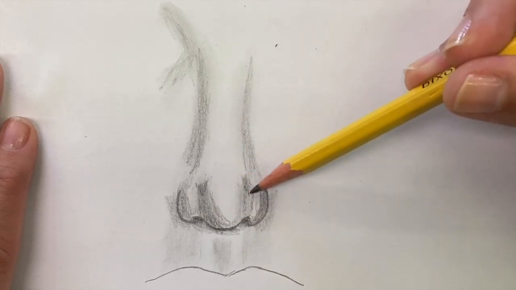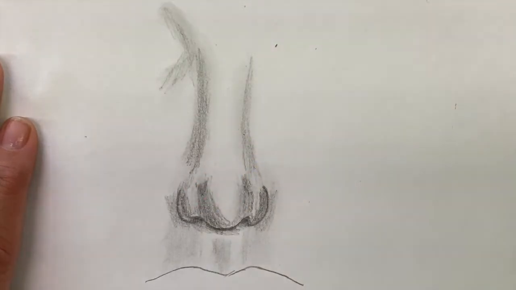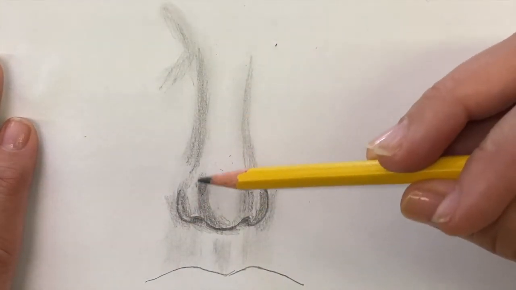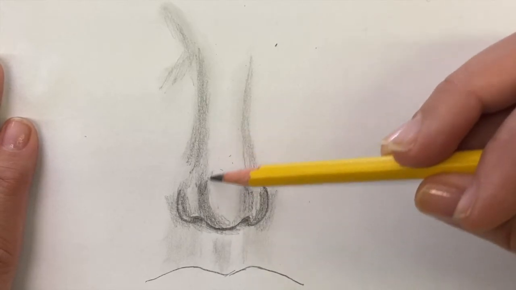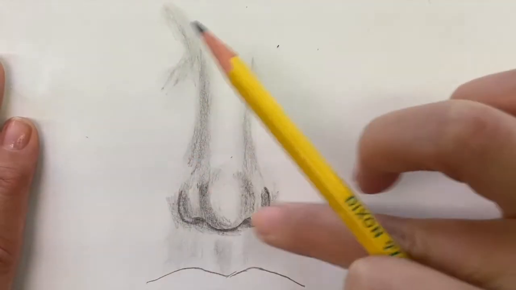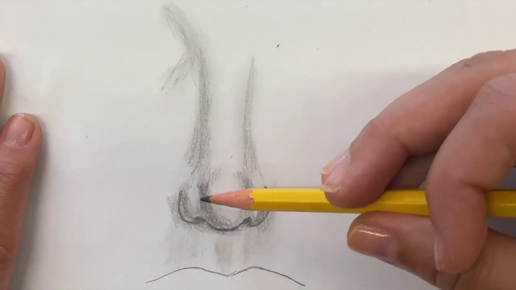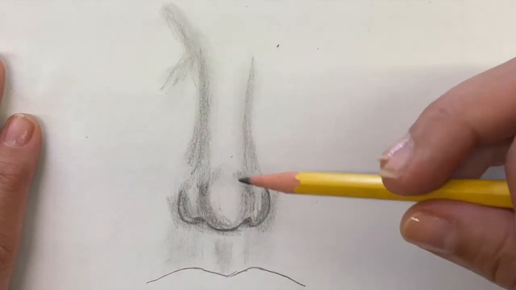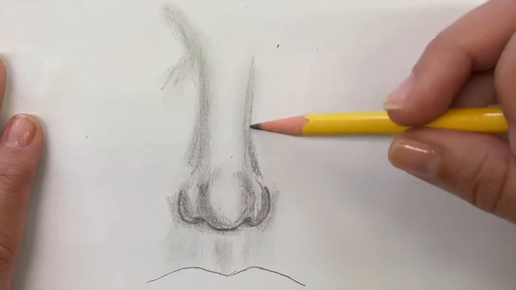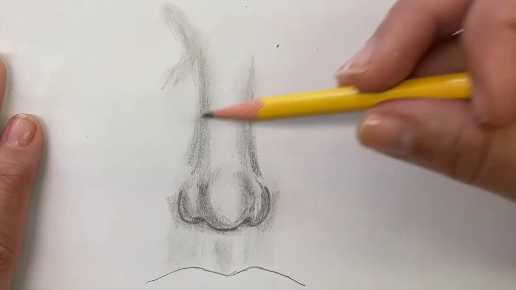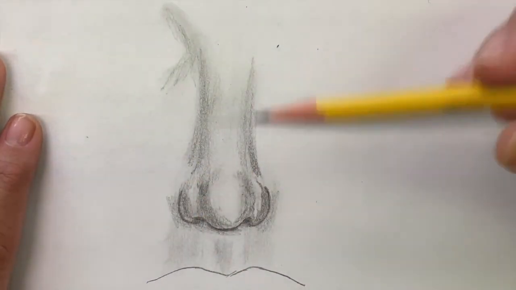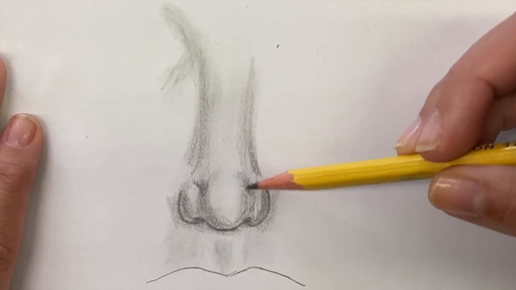So I sped this part of the video up. I'm not actually shading or drawing this quickly. There's just not a lot of new information right here. I'm just adding more value. As you can see, I added a little bit more to the top of the tip of the nose. And I'm also just kind of going around and making the darker areas even darker. And I'm carefully blending some of my areas as well.